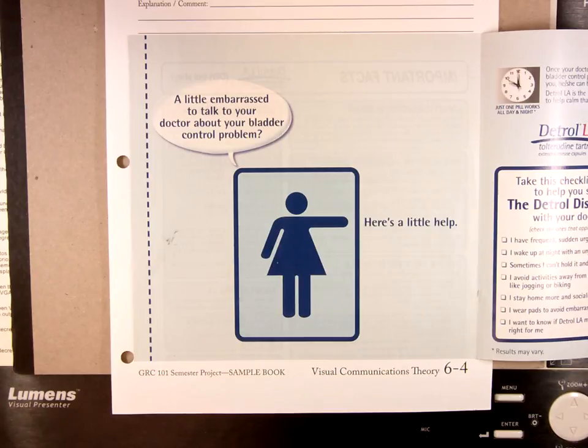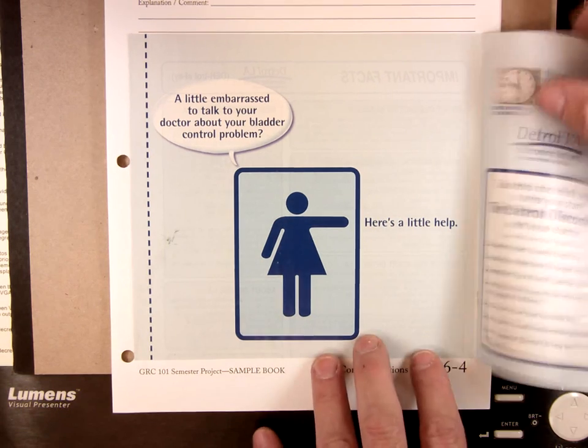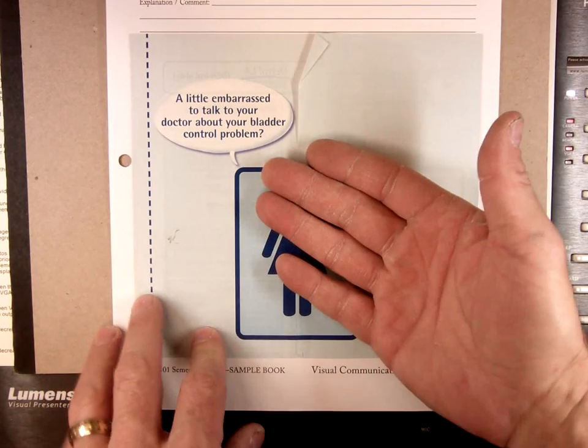A little embarrassed to talk about the doctor and your bladder control problem? Bladder control associated with the restroom, right? What's the audience they're trying to reach here? Women. Women with bladder problems. Okay? Symbols. See how the symbols are used?